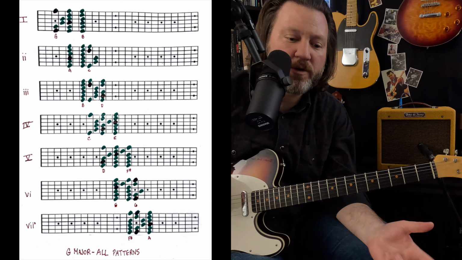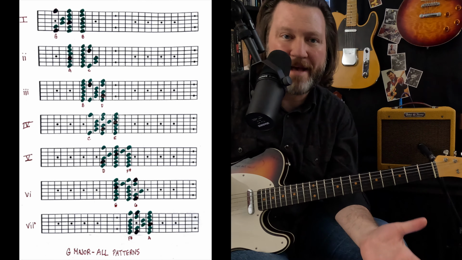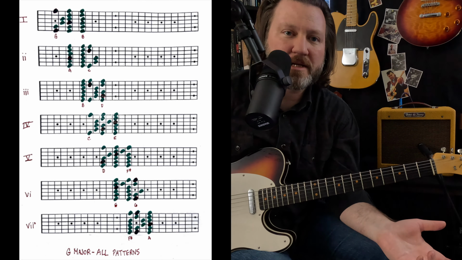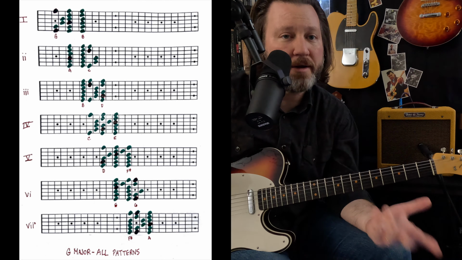When I'm going through a student's limitations, trying to find their deficiencies, where they have gaps in their learning, this is one of the first places I start. They're like, hey, I can't solo over this particular song. What's going on? I'll just start off with that.